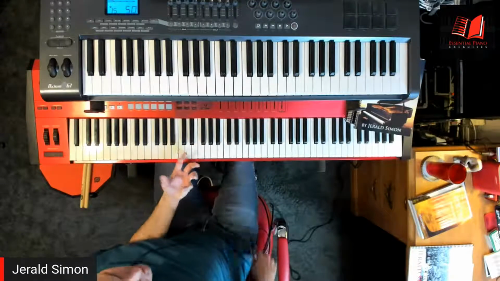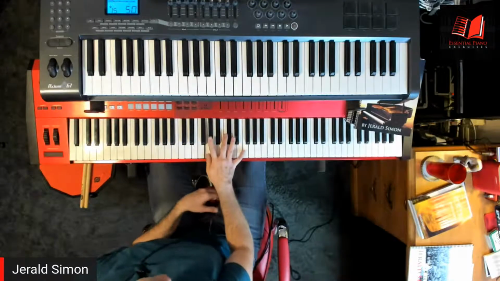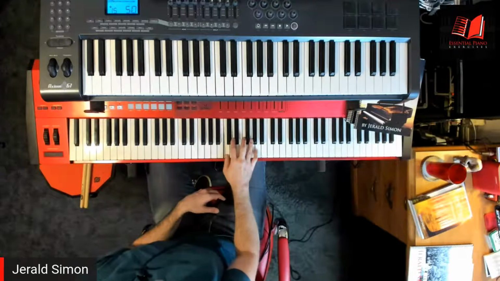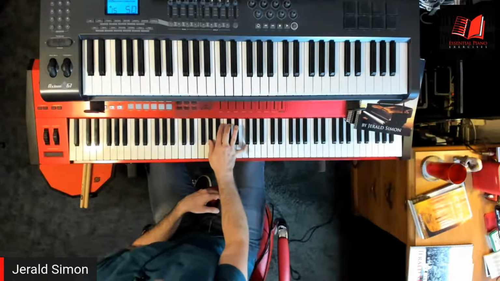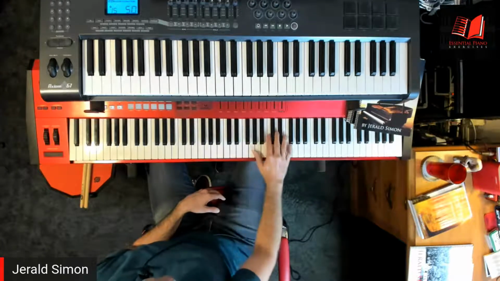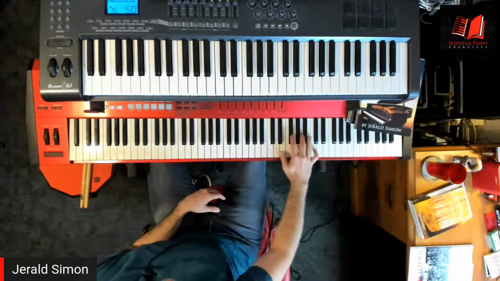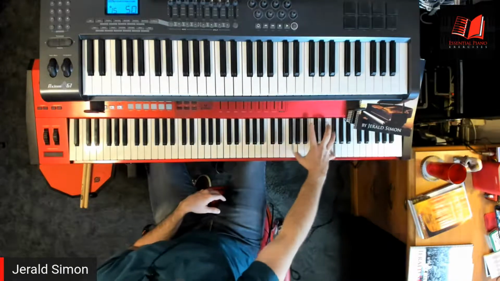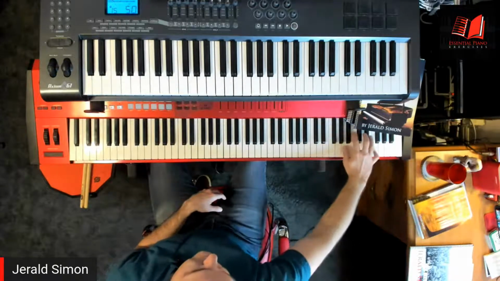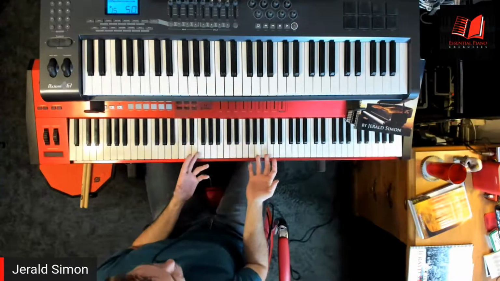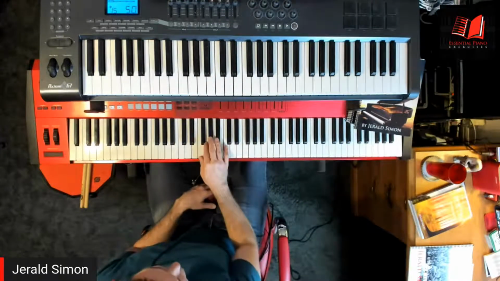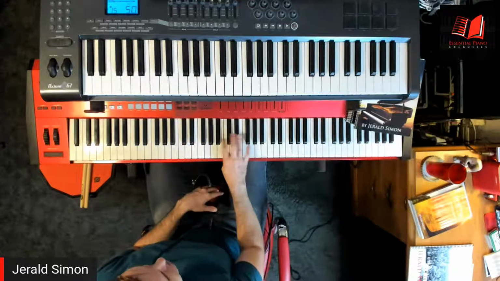These are simple left-hand patterns. Look what my right hand is doing. I came up with a melodic line based off of my F minor scale.